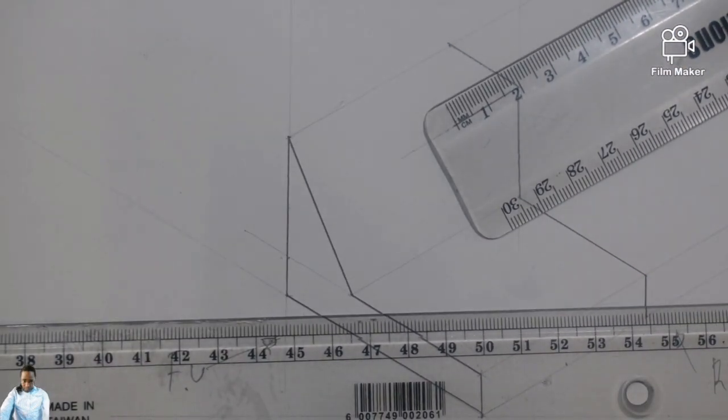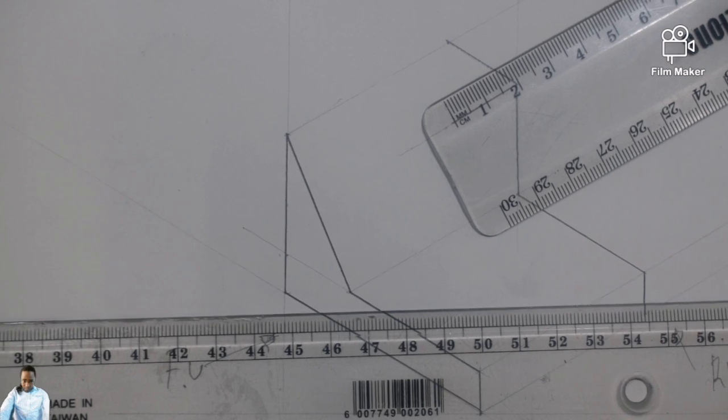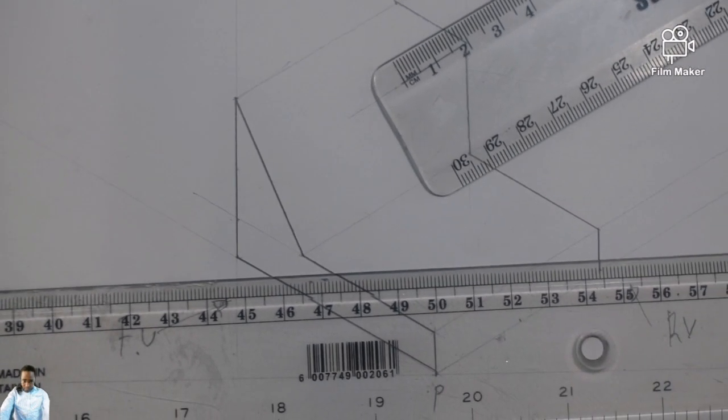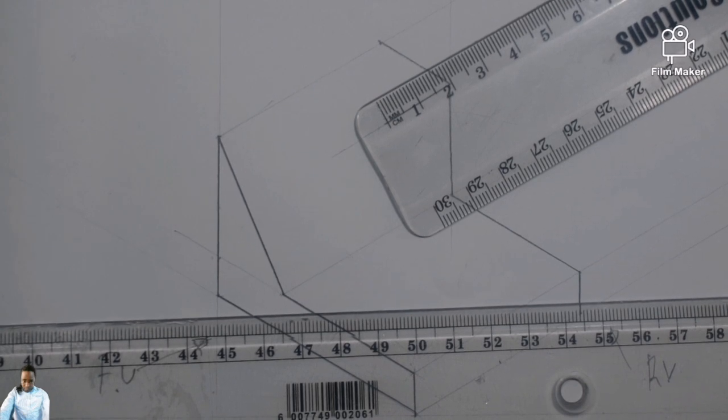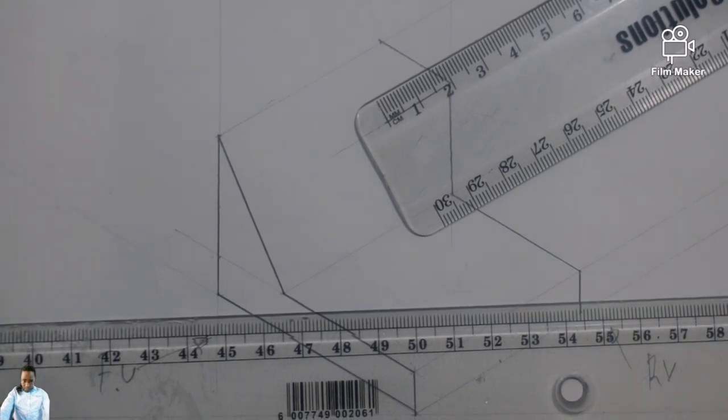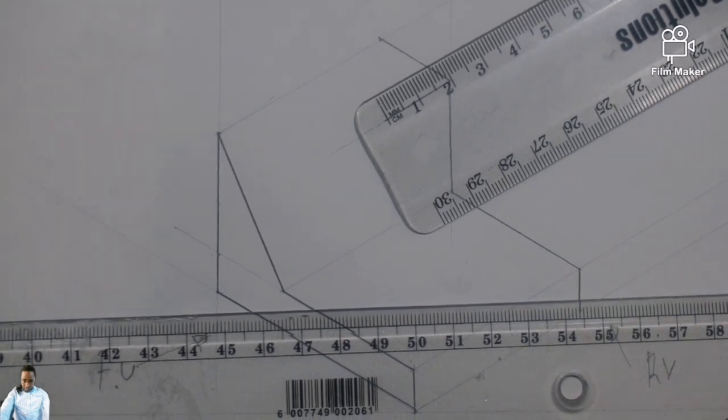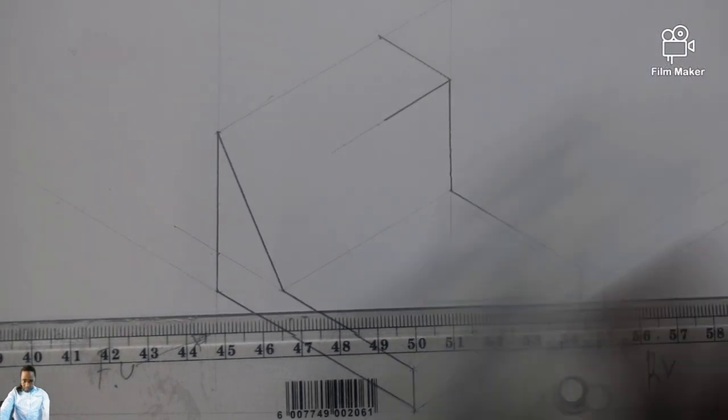Remember, the biggest enemy in the examination center is time. So you have to try by all means to save time. Whatever minute that you might be losing, it will affect you. So there is my 20 millimeter.